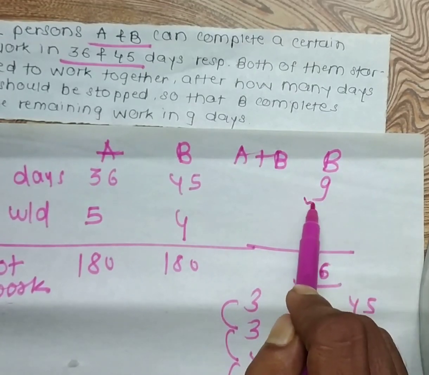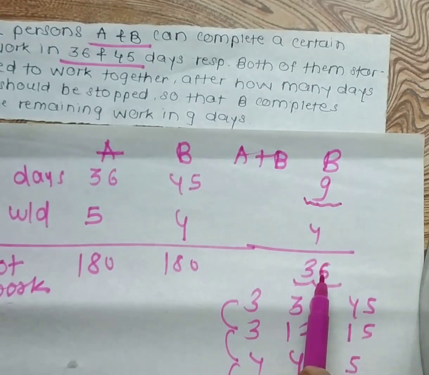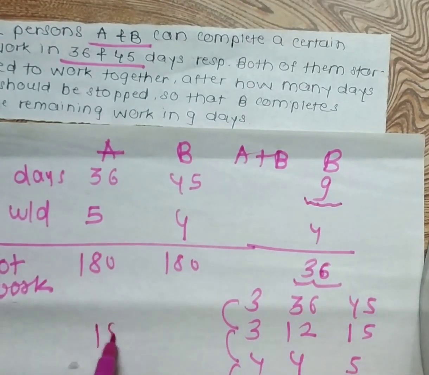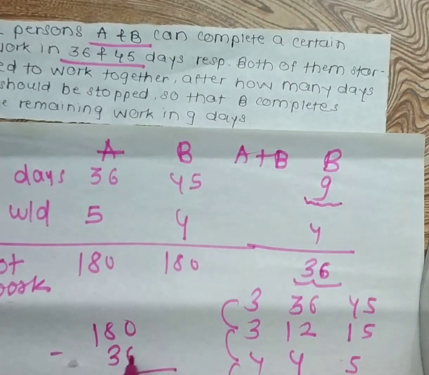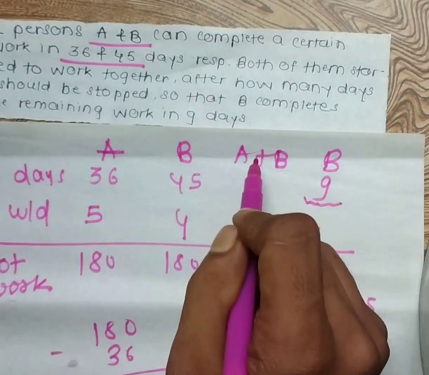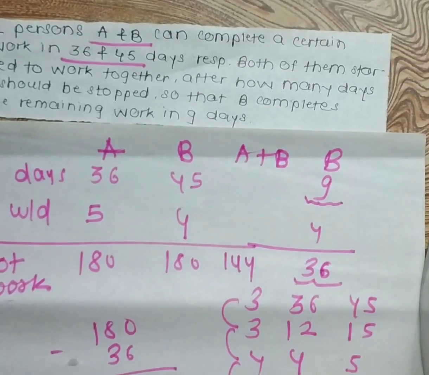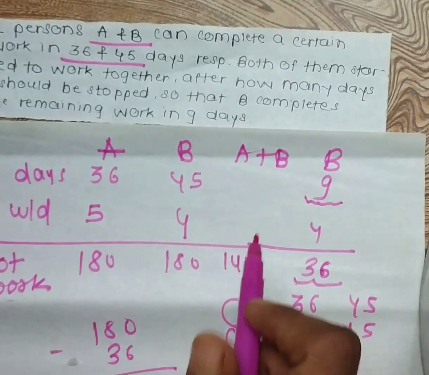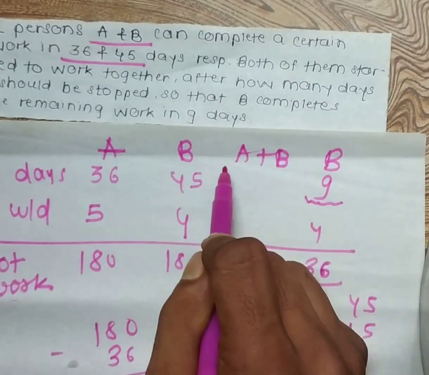Means what? In these 9 days, with the speed of 4 work per day, B will complete 36 work. But the total work is 180. 36 work B is completing in 9 days. This is the remaining work. So 180 minus 36, 144 work has to be completed by A and B when both of them are working together.